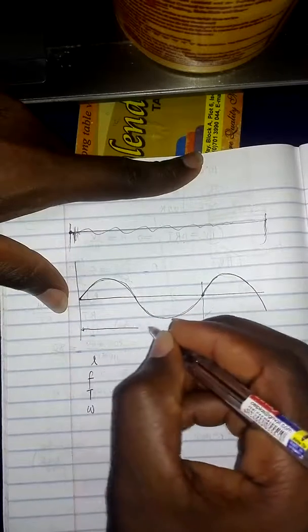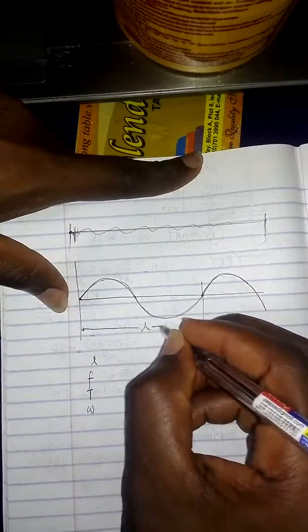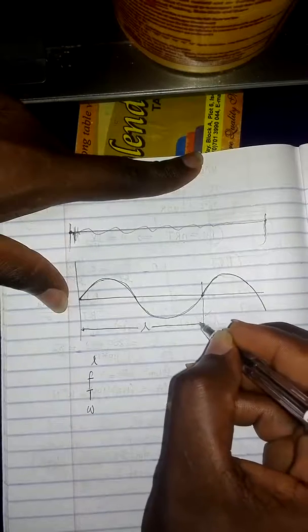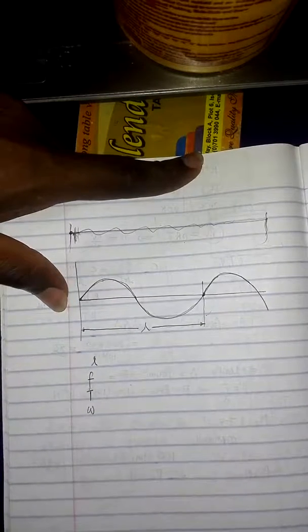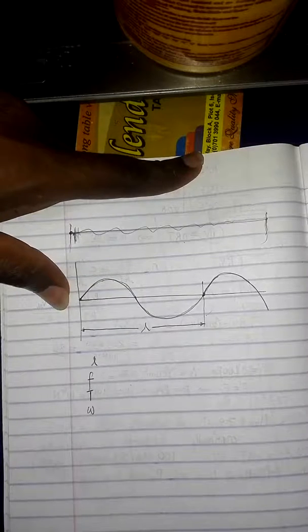That is distance traveled by the wave in a complete oscillation of a given particle of that medium. That is when a certain particle in the medium has gone to and fro. That is, it has left a particular point, it has gone to all available positions and returned to the starting point. That's a complete oscillation.